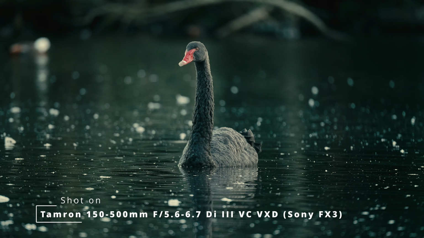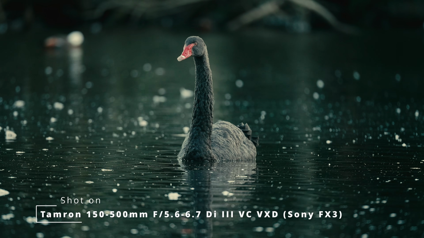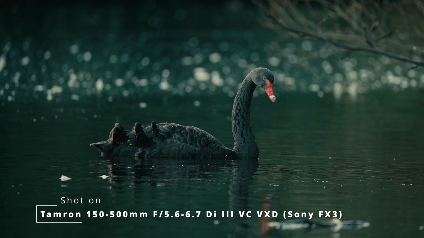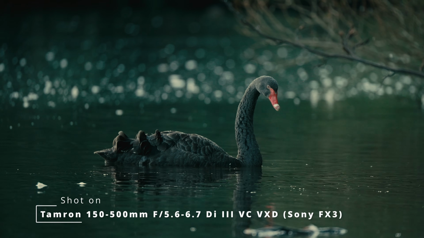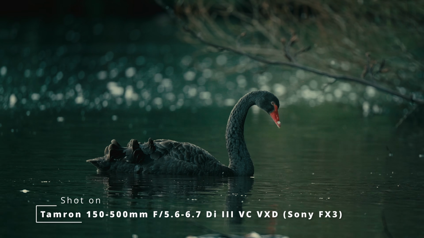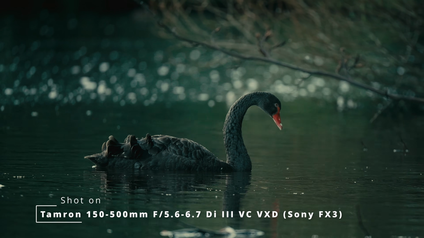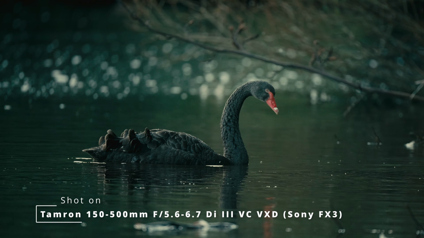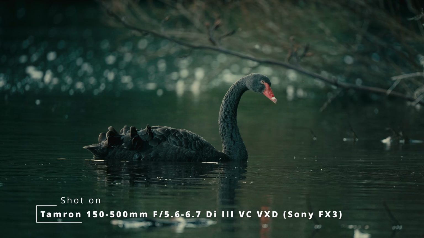For example, at 100mm on a crop sensor camera, you need to have your shutter speed not at 1/100th of a second, but at 1.5 times that, so 1/150th of a second. At 500mm, you need to go 1.5 times that, so that would be 1/750th of a second.